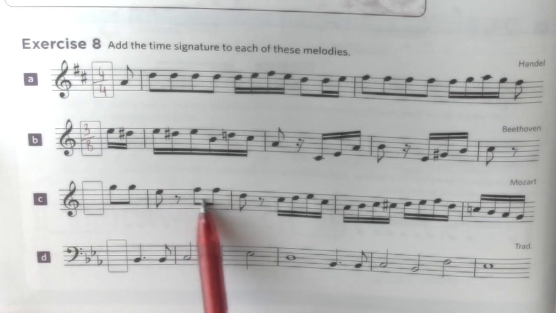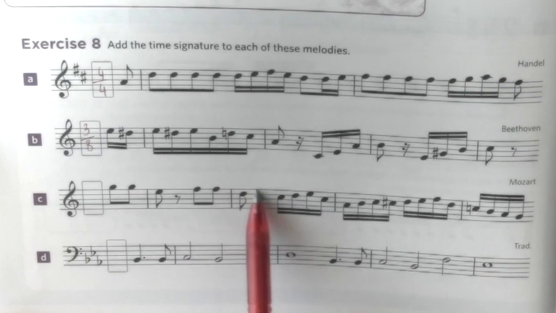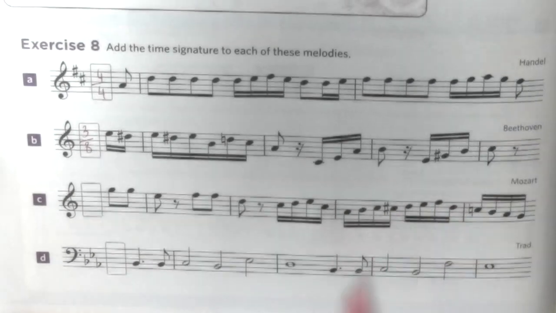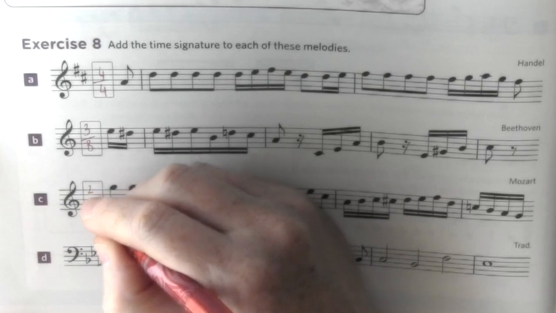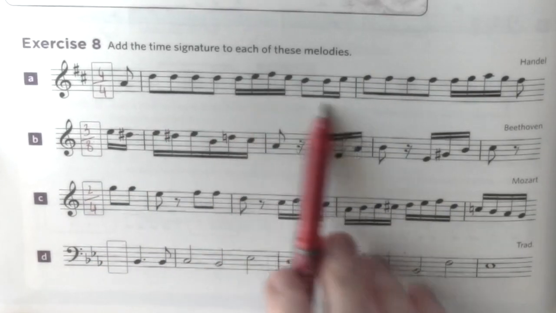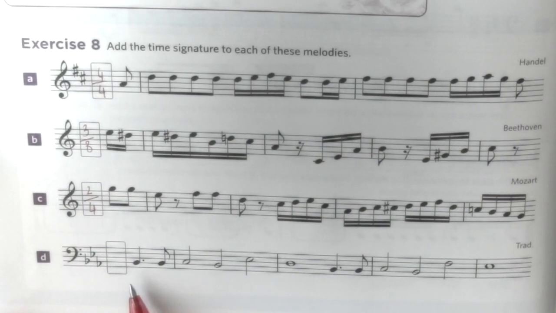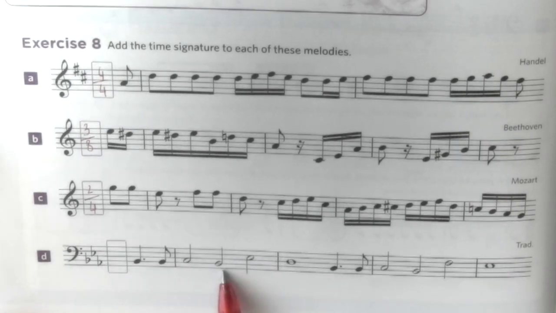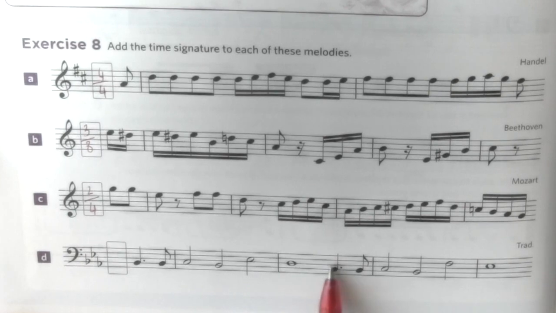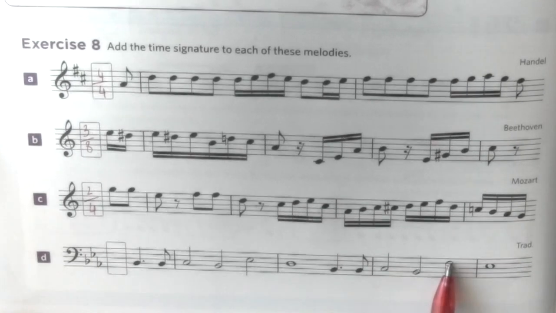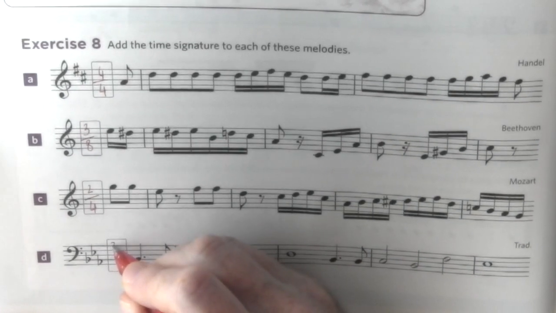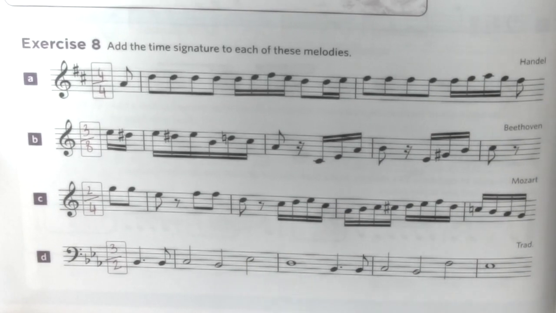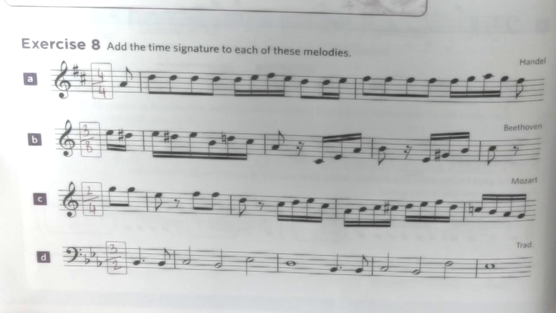How many crotchets do we have? 2. 1, 2, 1, 2. 2/4. All of them are very famous pieces, by the way. How many minims do we have? 3. 1, 2, and 3. So we call it 3 halves because we say that halves means minim.